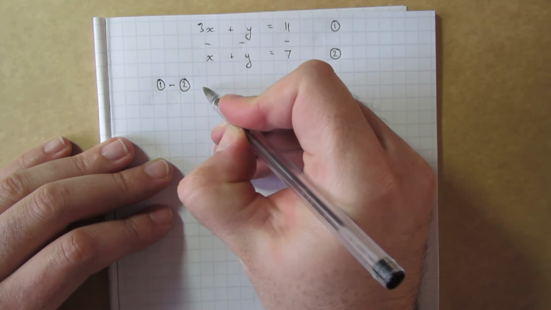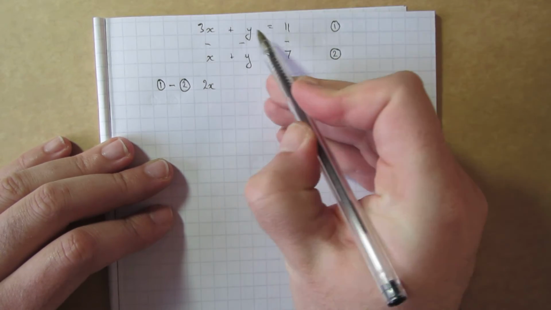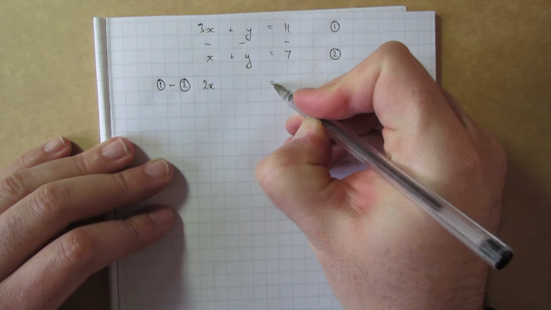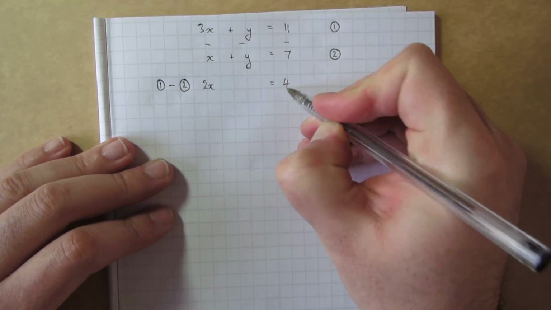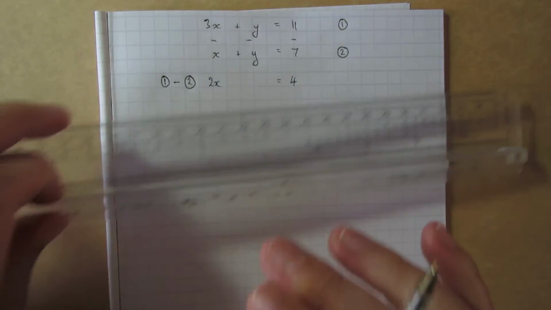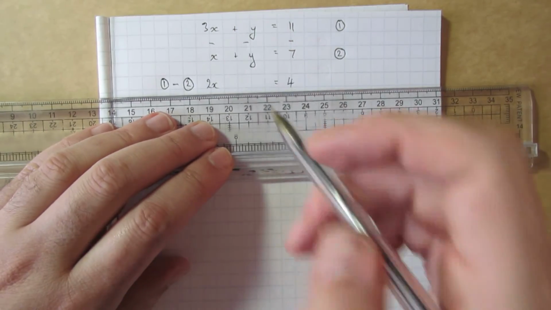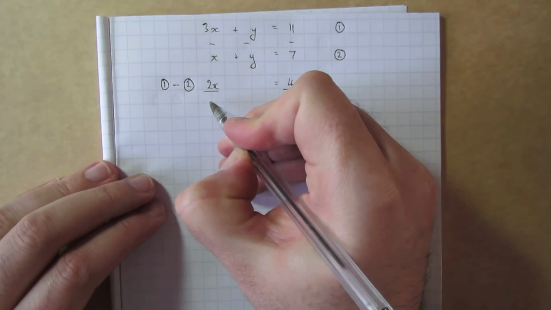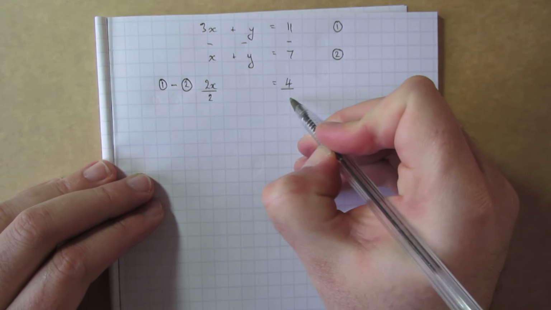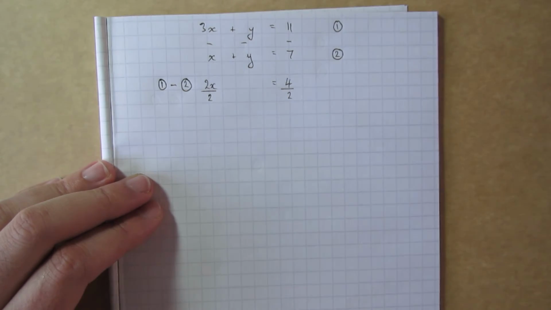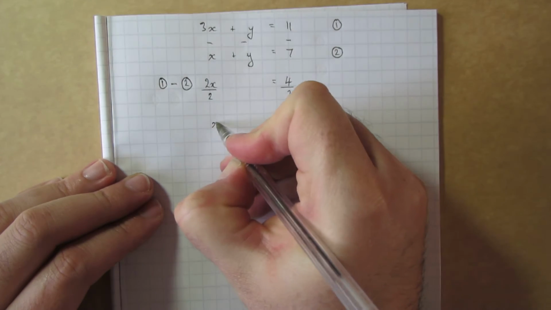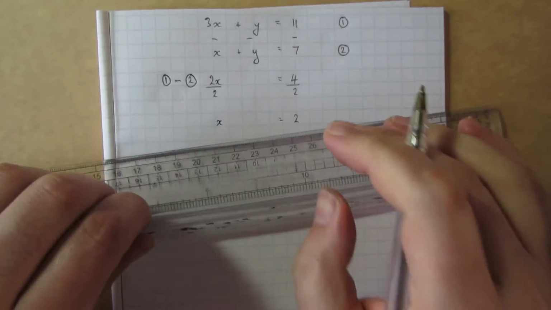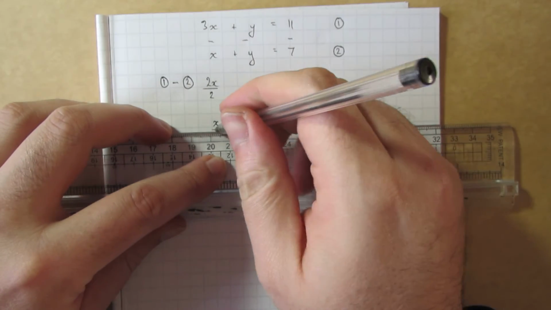3x take away a single x is 2x. Positive y take y is 0, so I'm going to leave that blank. And 11 take 7 is 4. We've now got a very simple equation. We're going to divide by 2 to get the x on its own. We're going to keep things balanced by doing the same on the other side. And we discover that x equals 4 divided by 2, or just 2. x equals 2.